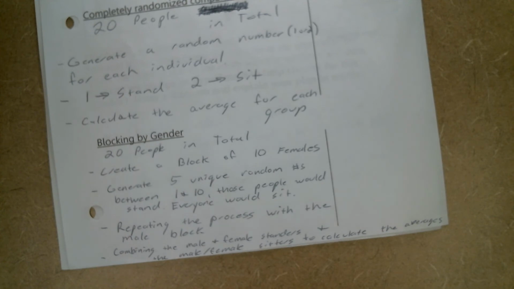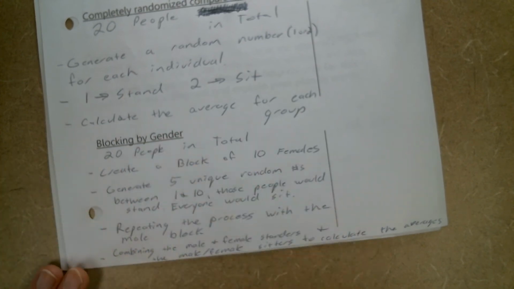Our final average for the sitters is, again, going to have 5 males and 5 females. We're balancing the gender across both groups to make sure that effect is controlled for, so that we don't randomly end up with more females in one group or more males in another group, since we're aware that that might have some sort of impact.